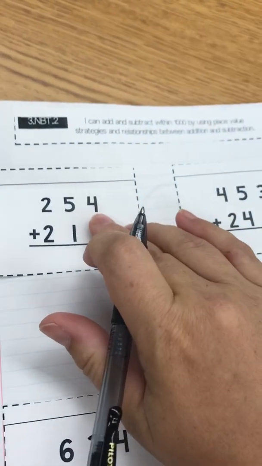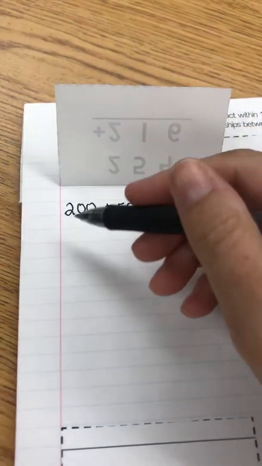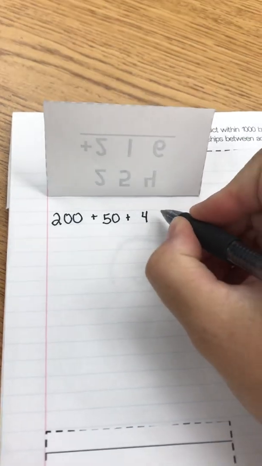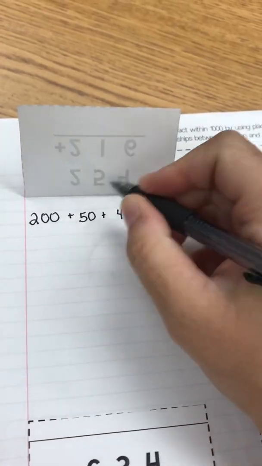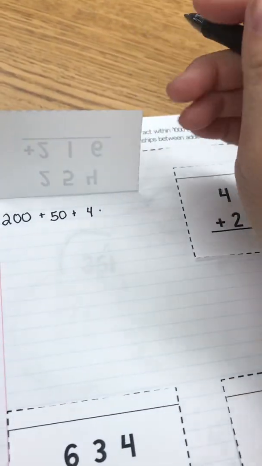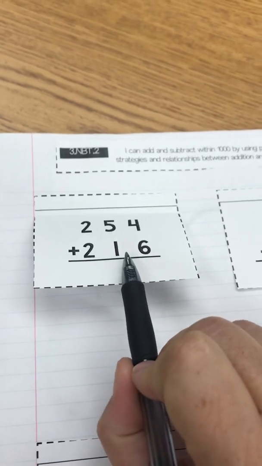Plus, in our ones place, we have a 4. So that's 200 plus 50 plus 4. That's my first number that's on top of the plus sign. And we're going to just put equals next to that, and you'll see, well, now let's not put equals yet. We'll put in equals at the end. Now let's pull out our second number. Our second number is 216.